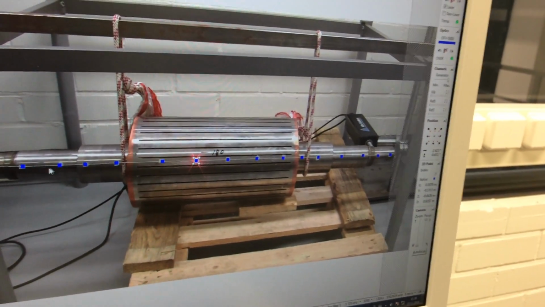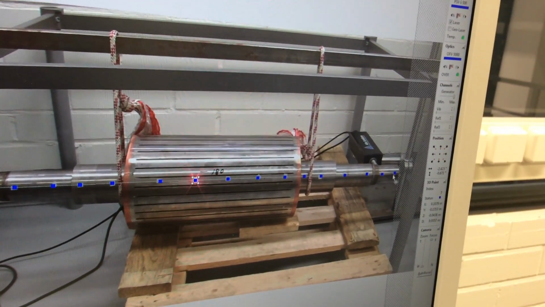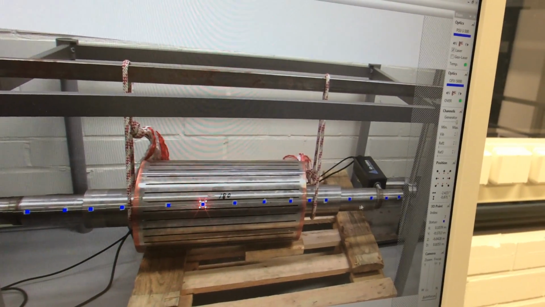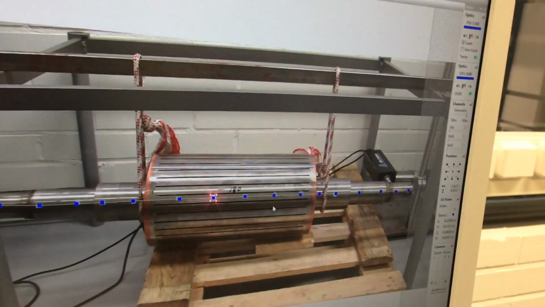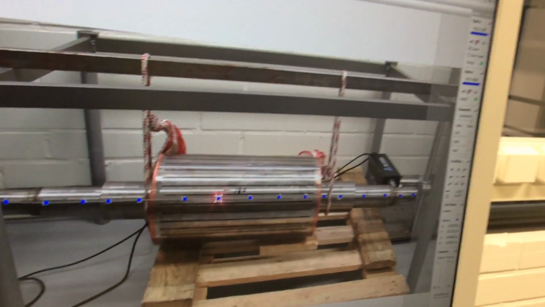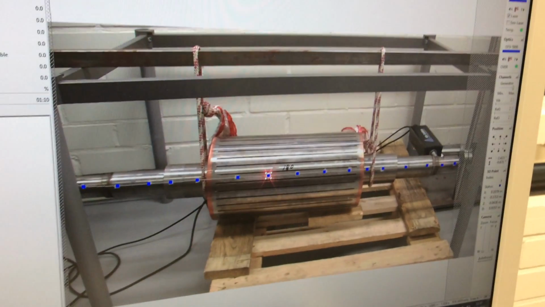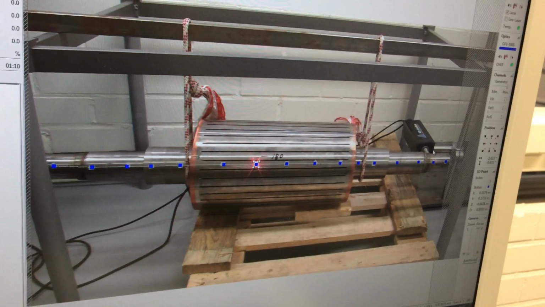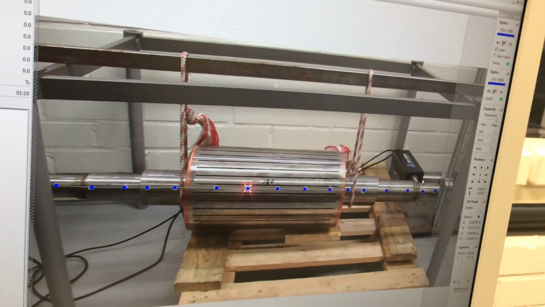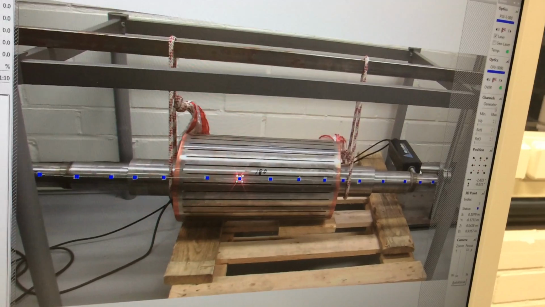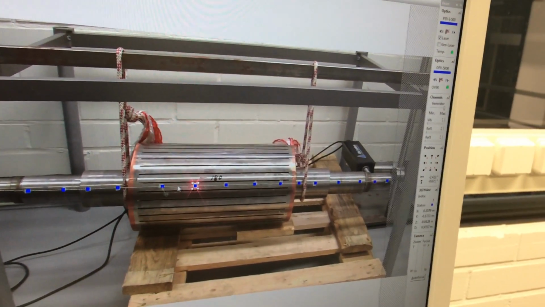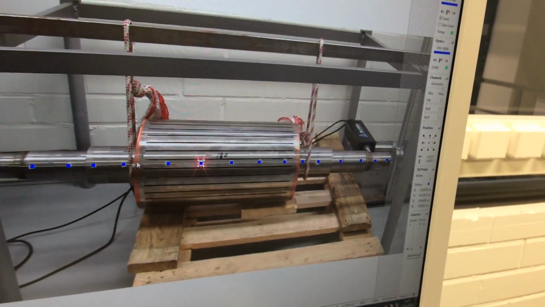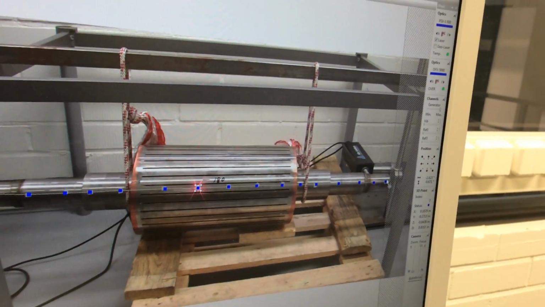As you can see here, I defined one row of the points and they are all connected together. So basically maybe about 10 or 15 points defined along the length of the shaft. Because we would like to see the mode shapes and natural frequencies in a horizontal direction, that's why I defined one line here, but it can be even more lines. I decided to define only one line of points to measure.